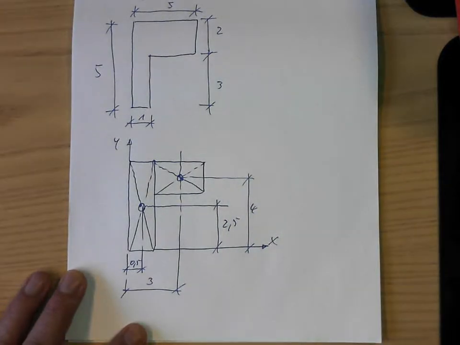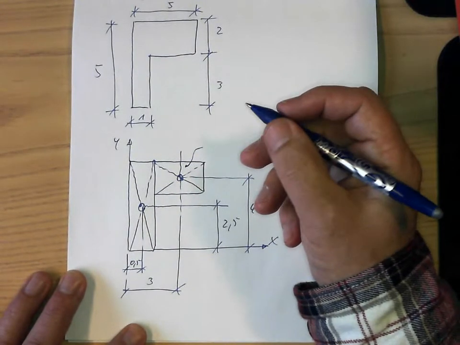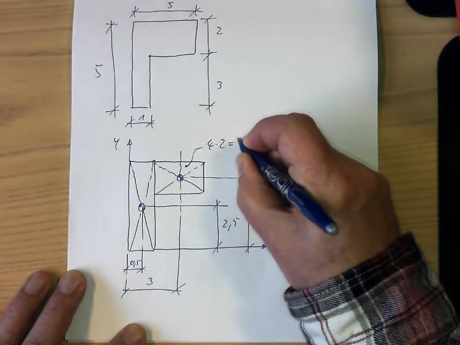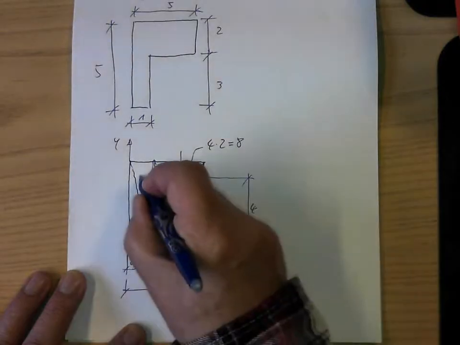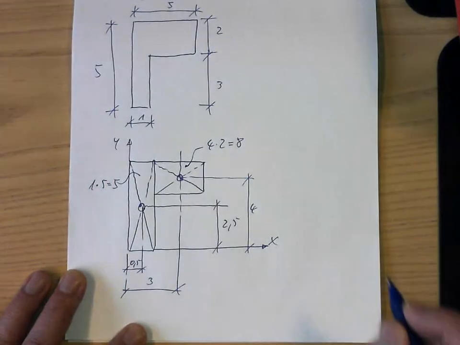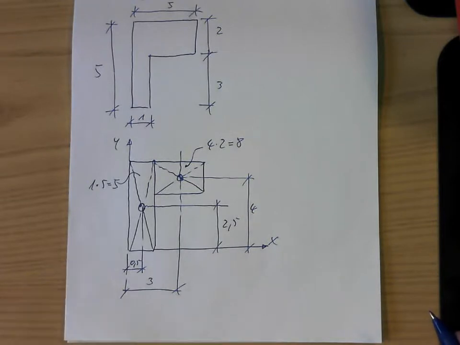So now I've shown the local centers of gravity of these area elements, and now I have to know the area of this element here. This area is 4 times 2, which is 8 square units. And this area here is 1 times 5, which is 5 units squared. So now we have the position of the local centers of gravity, and we have the area.